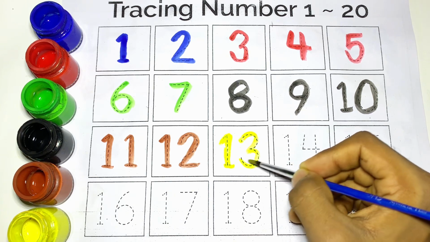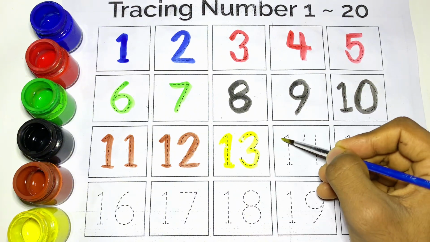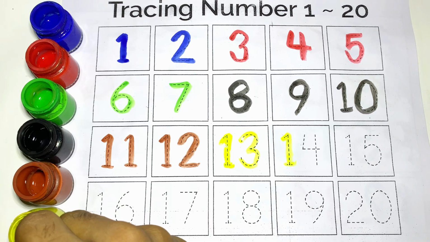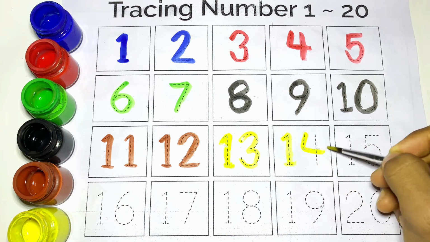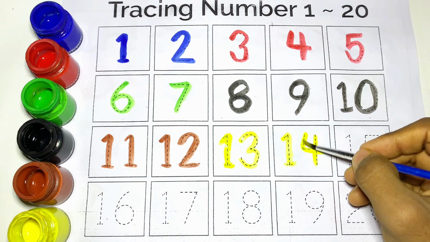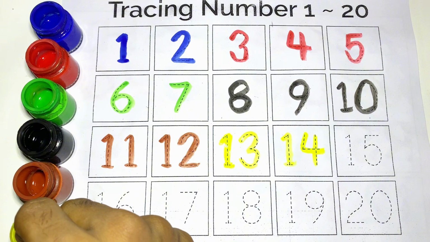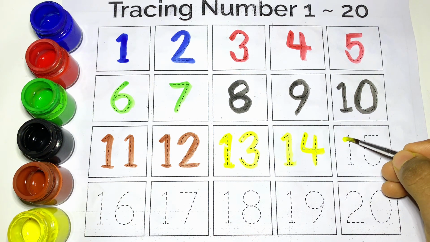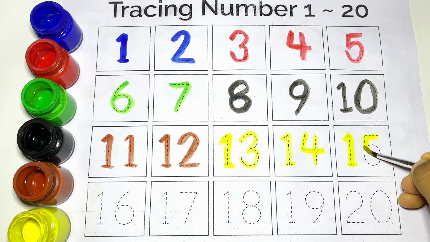The number 13. 14. The number 14, and again use yellow color. Kids, now draw 15. The number 15, and again use yellow color.